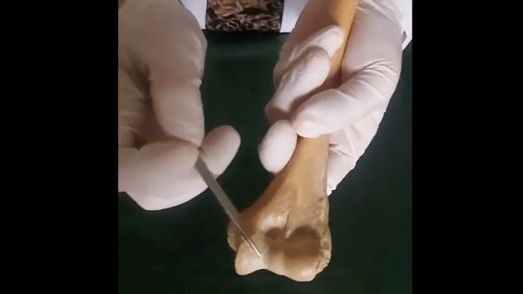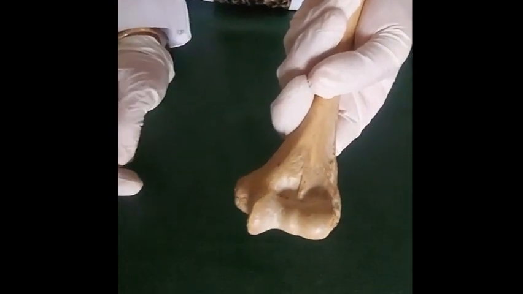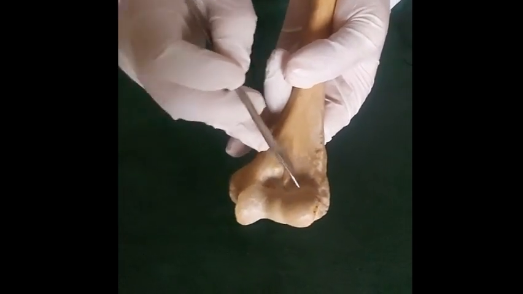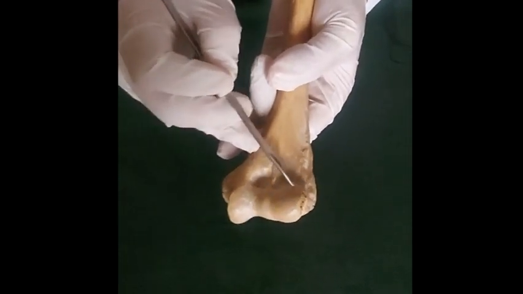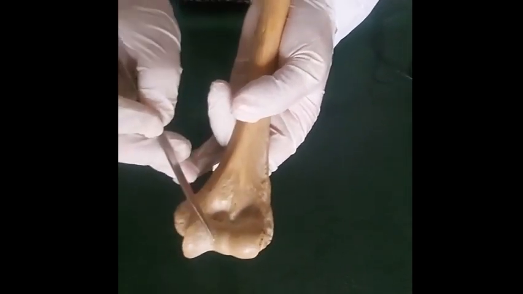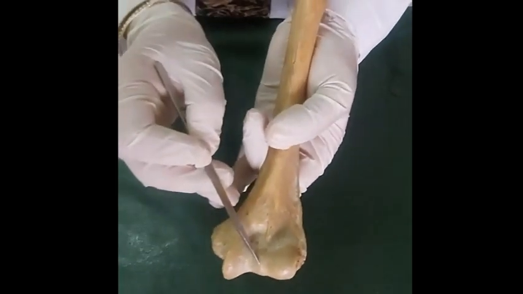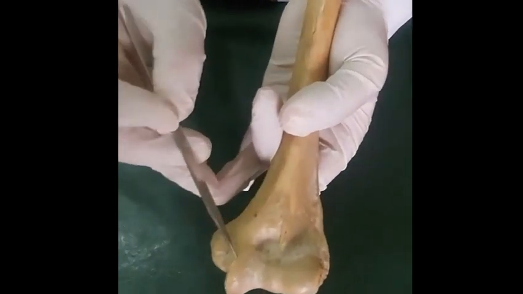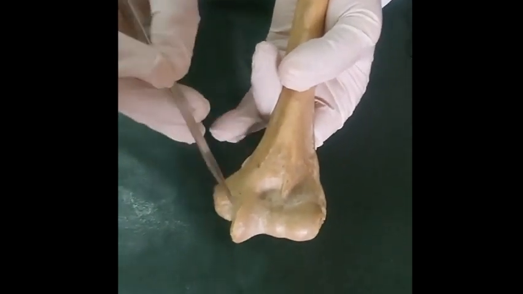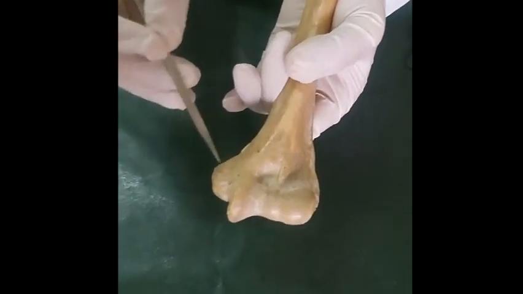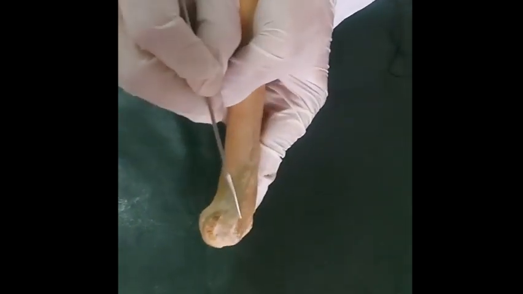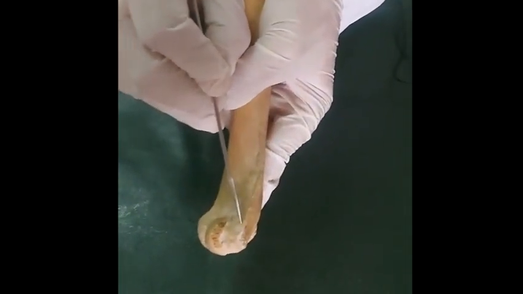Let's see the parts of the lower end of the humerus. The lower end has the capitulum. This rounded projection is the capitulum, a lateral rounded convex projection, and medial to the capitulum is the trochlea, a pulley shaped structure. Medial to the trochlea, this prominent projection is the medial epicondyle of the humerus, and the lateral prominent projection is the lateral epicondyle of the humerus.